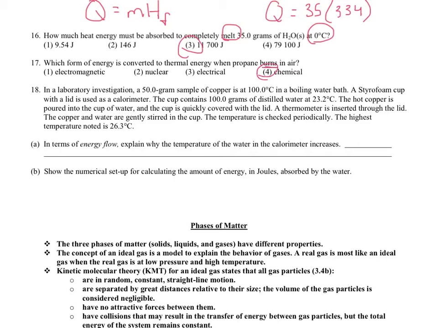Question 18 asks, when you take hot copper and put it in cold water, explain why the temperature of the water in the calorimeter increases. And that's because the heat from the hot copper is transferred to the cold water.